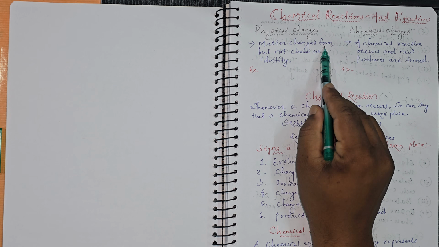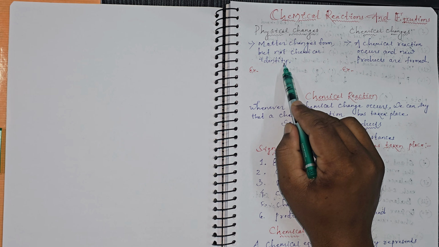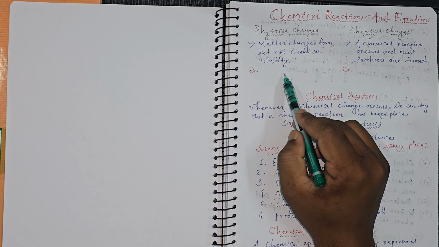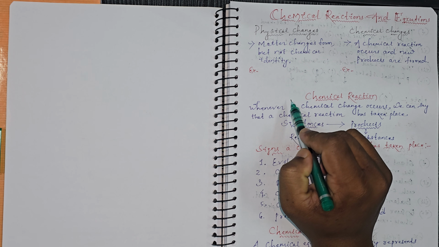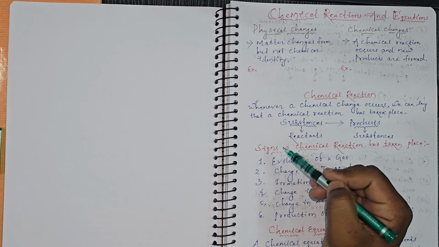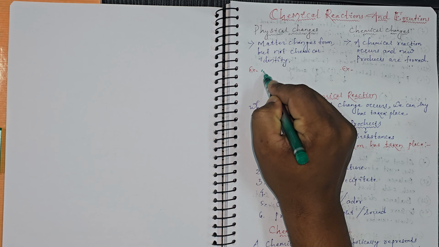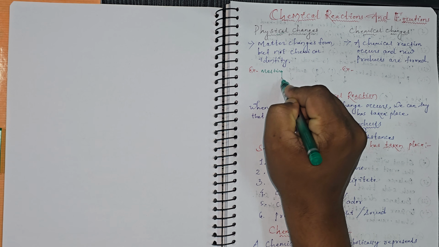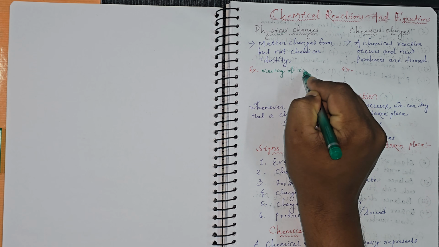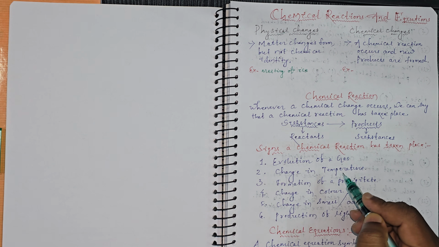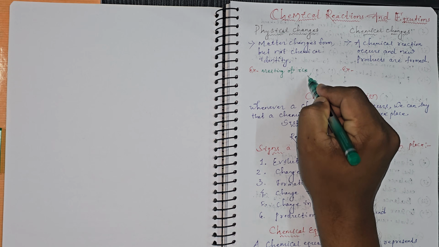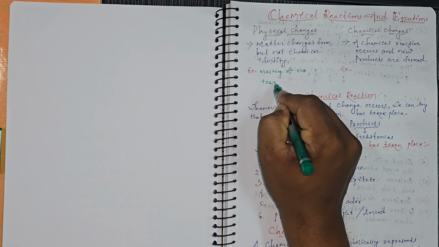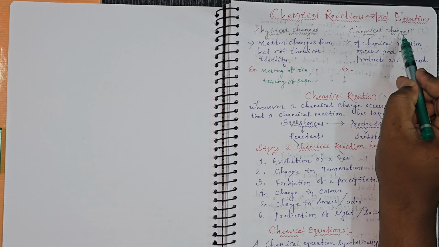Physical change means the matter changes form but not chemical identity. That means no new substance is formed. That is called physical change. An example is melting of ice, one of the best examples of physical change. Otherwise, tearing of paper. Now coming to chemical changes.